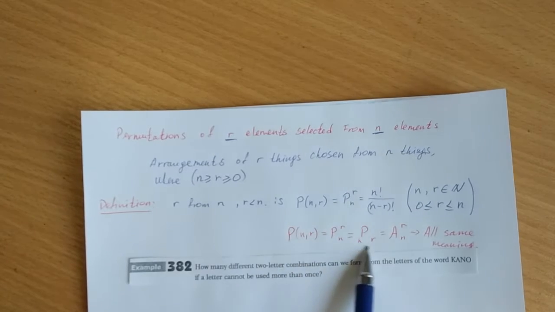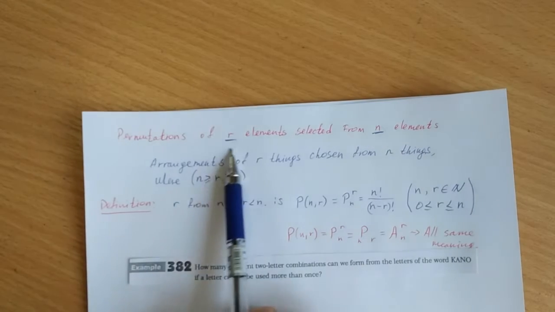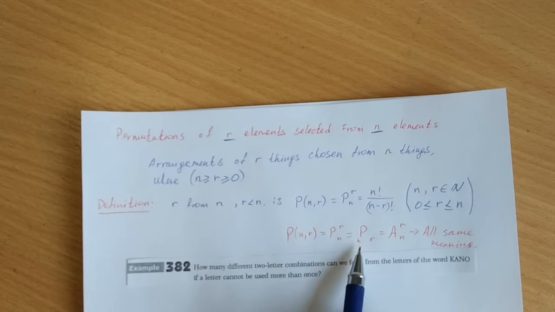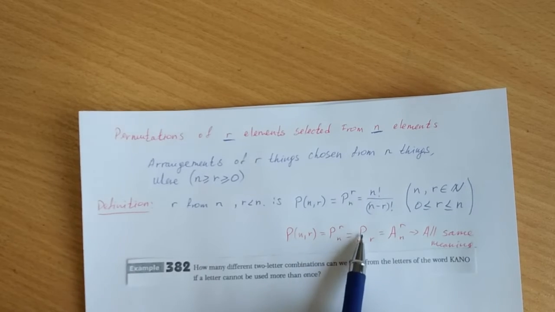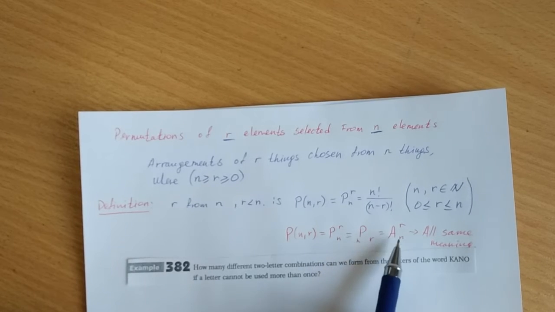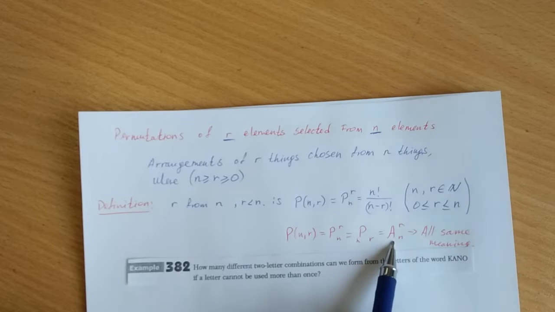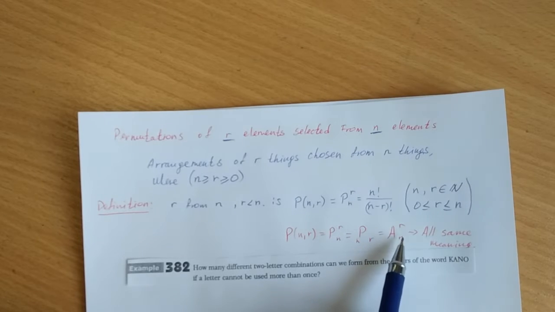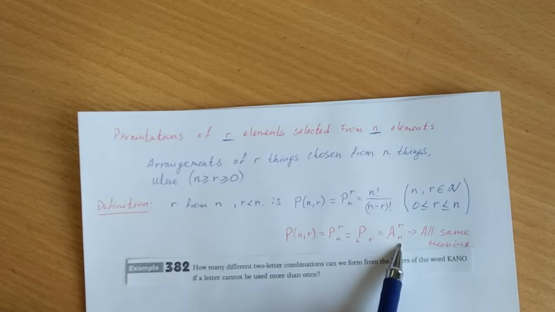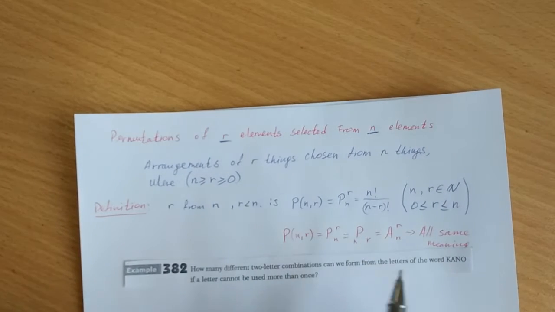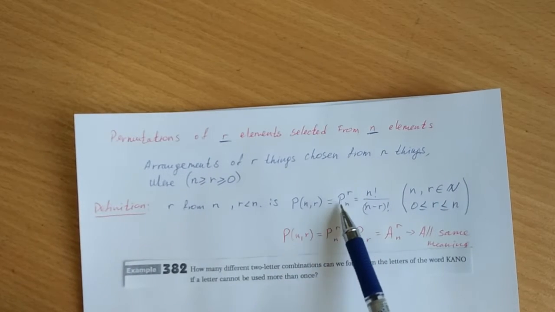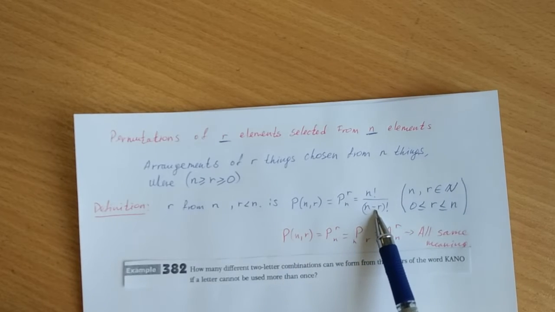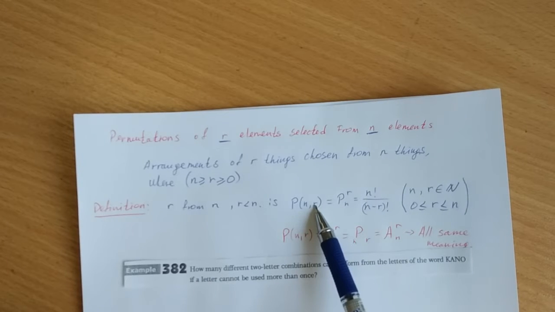There are different ways of showing the same thing, the permutation of r elements selected from n elements. Different books show different ways. Look, P n r, A n r, that means arrangement of r elements selected from n elements. All the same meanings. So shortly we can say n factorial divided by n minus r factorial.